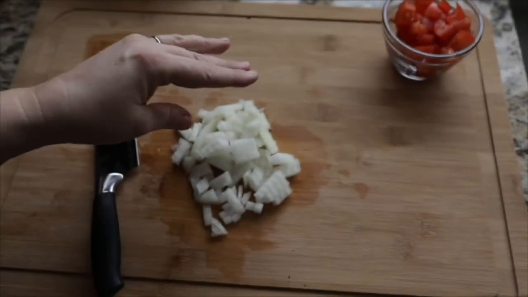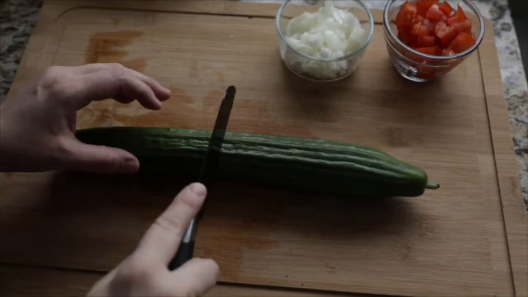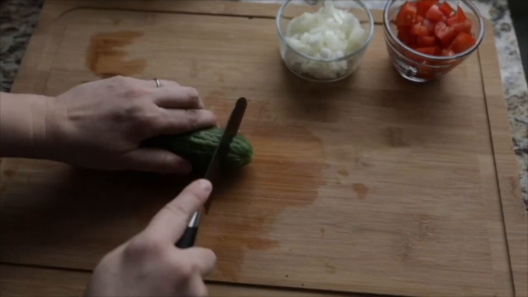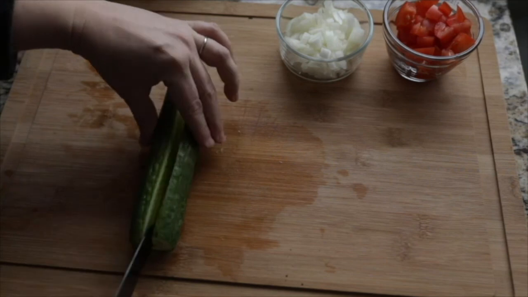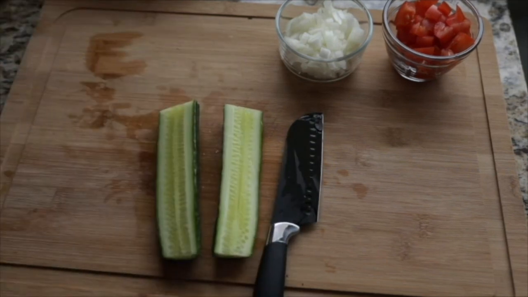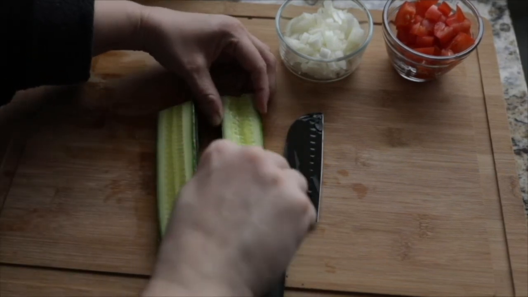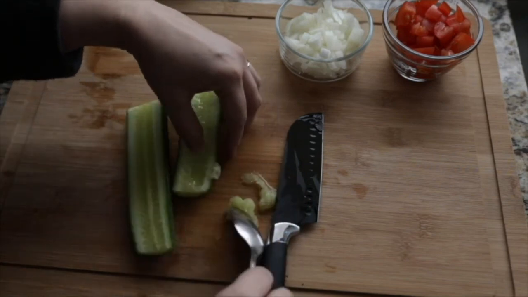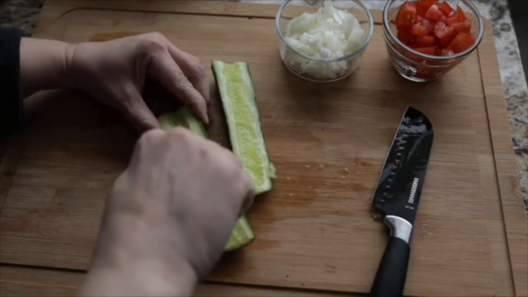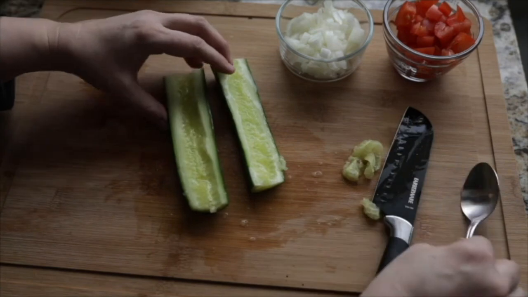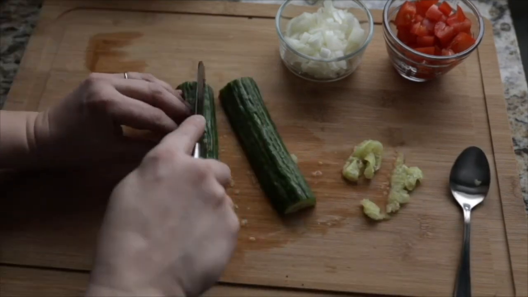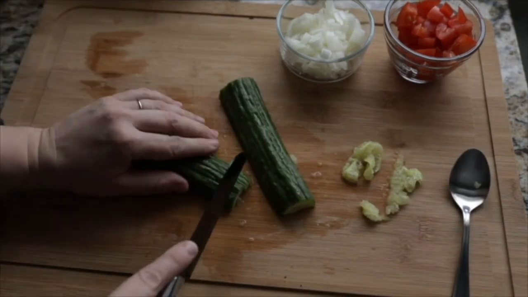Look at that. Beautiful. The next thing you need is half a cucumber. This type of cucumber is called an English cucumber. It is very sweet and it doesn't have a lot of seeds in it. This recipe does call for the cucumber to be seeded. If you want, turn it on its side like this, take a spoon and you just pull those seeds out of there. This type of cucumber doesn't have a ton of seeds, so it's not really necessary, but I wanted to show you how to do it.